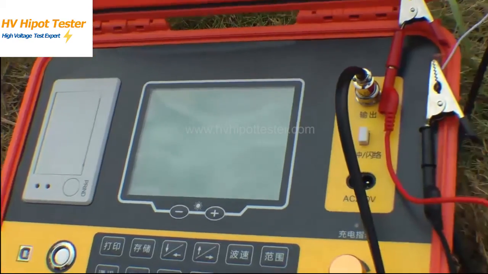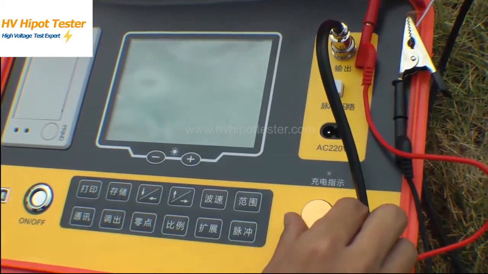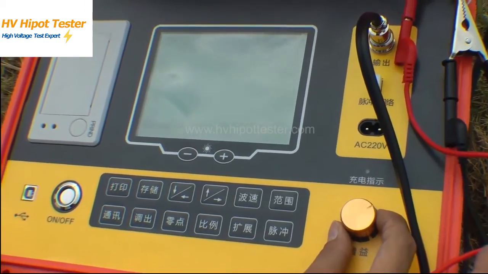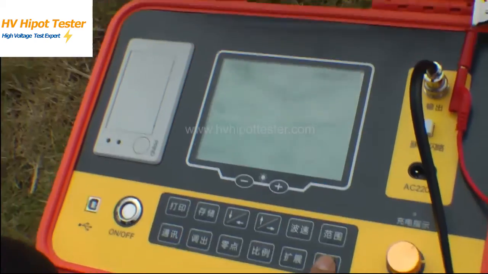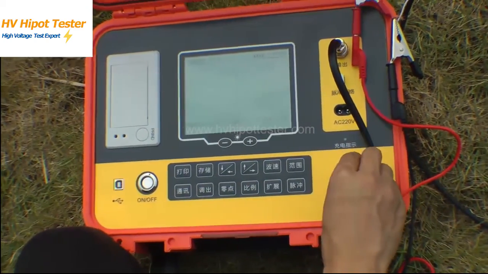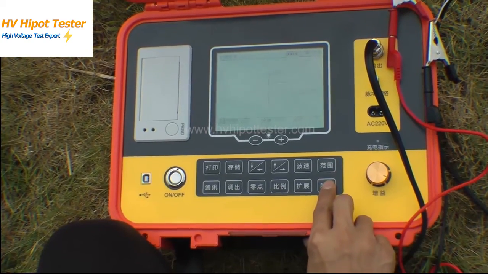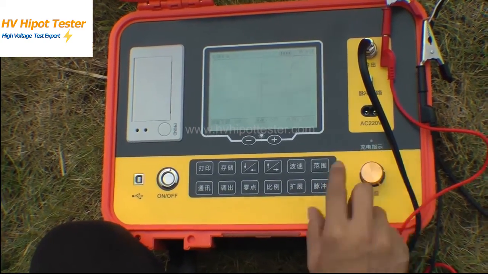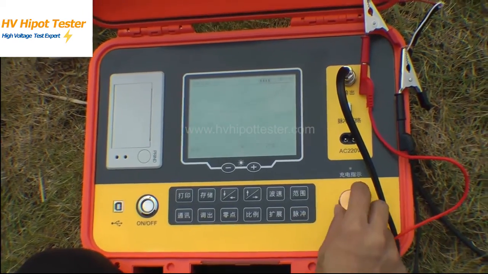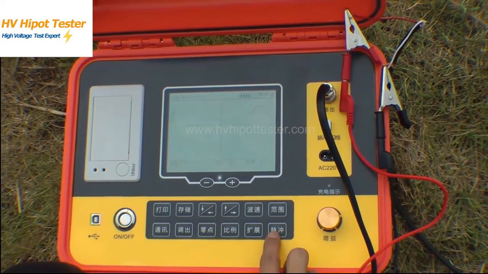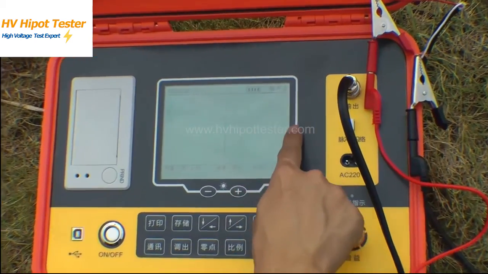Press the pulse button. Turn the gain button to adjust the amplitude. Now we can see a big upward waveform on the screen.